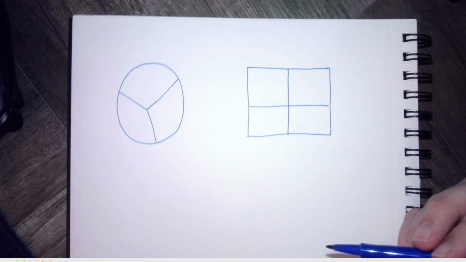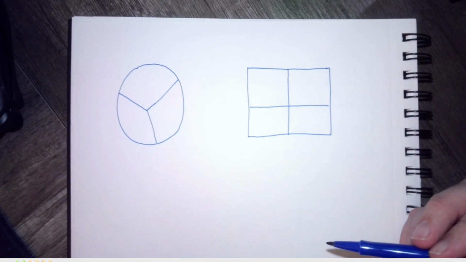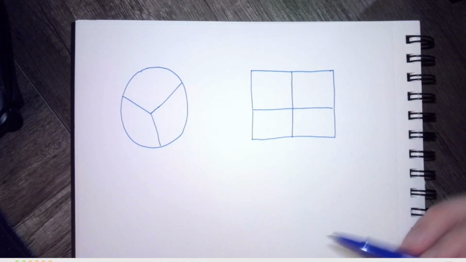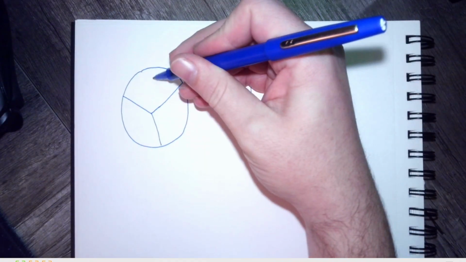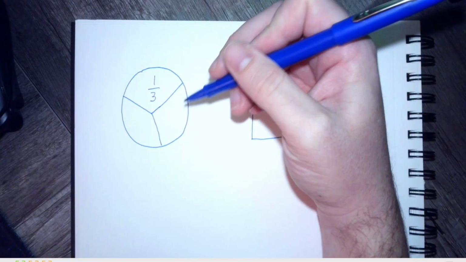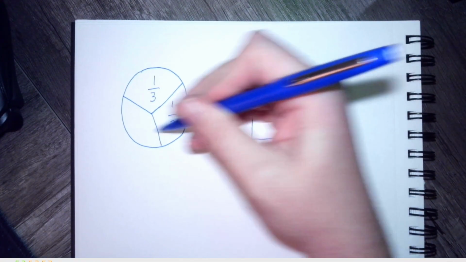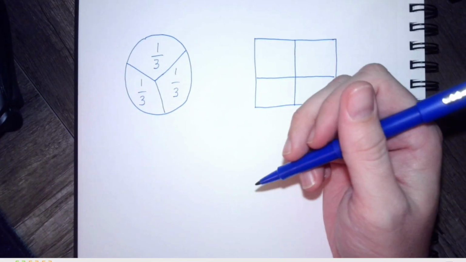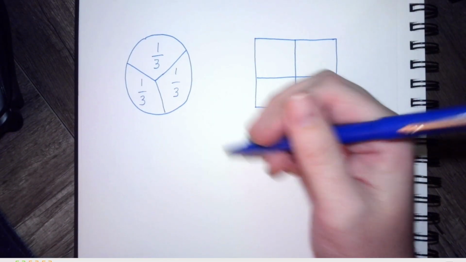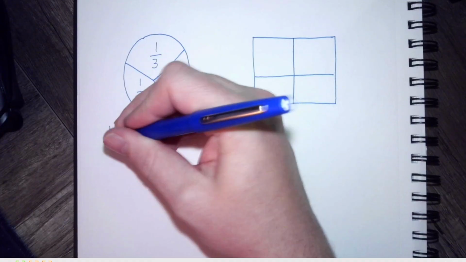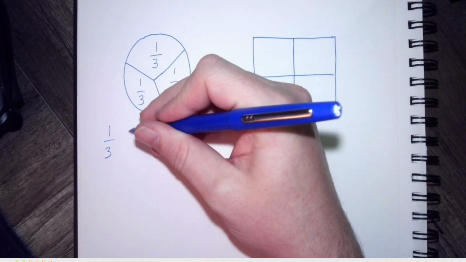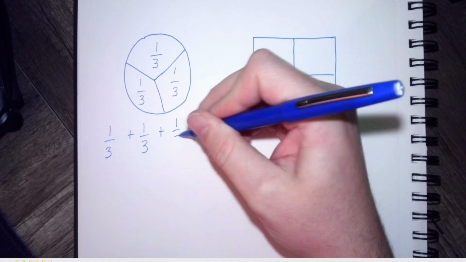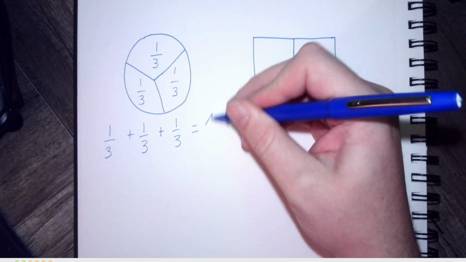The circle has been cut into three equal size pieces. So if I wanted to say, what unit fractions make up this circle, I would say this is 1/3, this is 1/3, and this is 1/3. What I could also do, using an addition sentence, is 1/3 plus 1/3 plus 1/3 equals 1 whole.